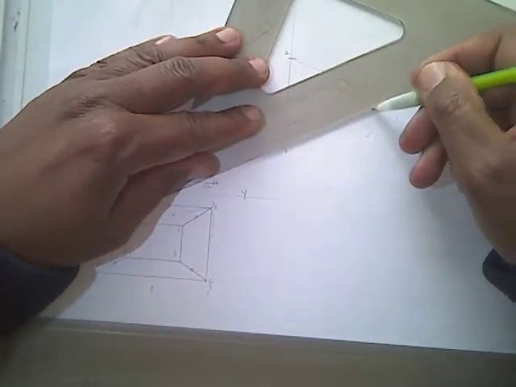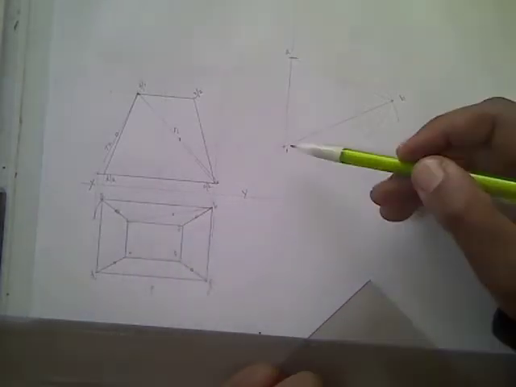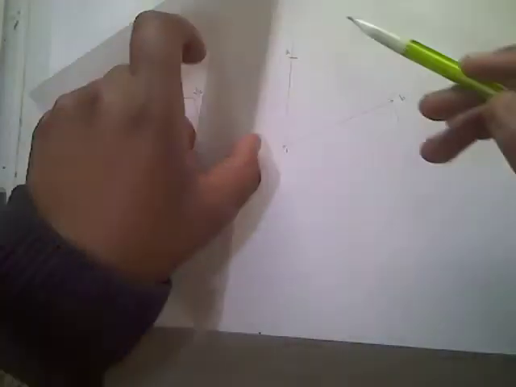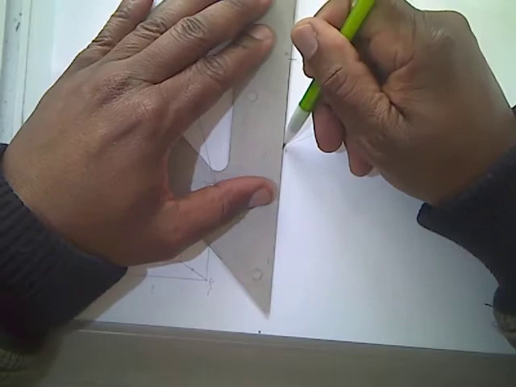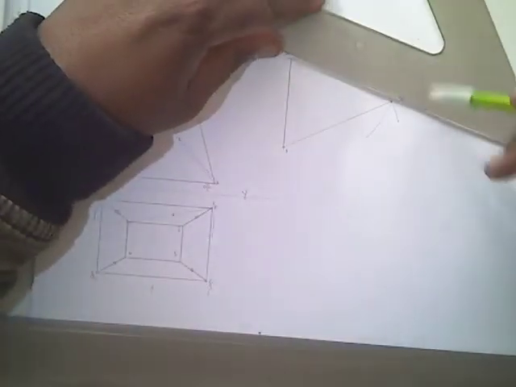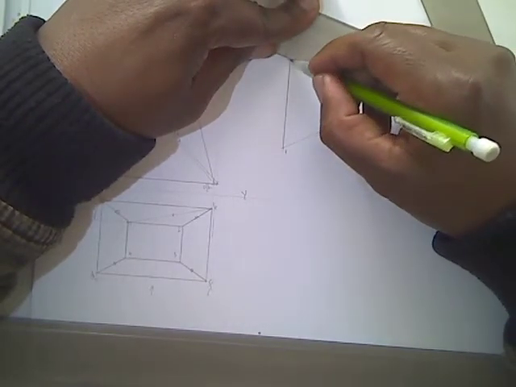Now 1B. Here is the triangle that I have formed. It's a bit faint because it's constructed, 1B. But where it has been cut, 1A is solid, and then A to B is solid.